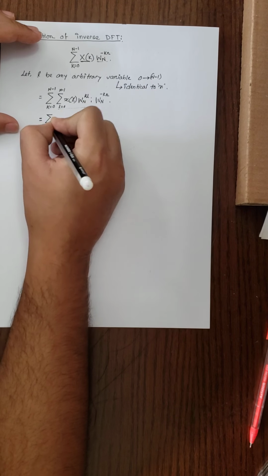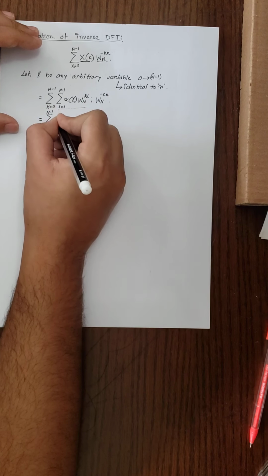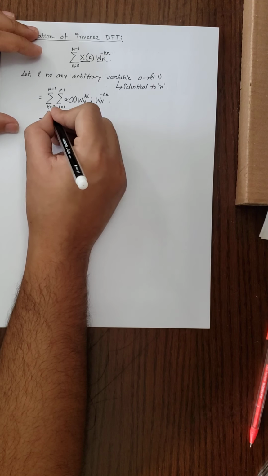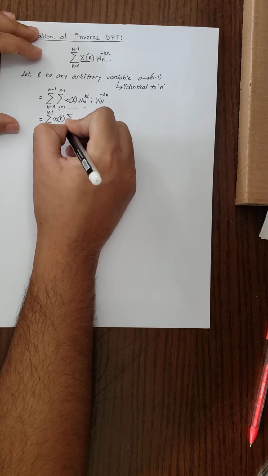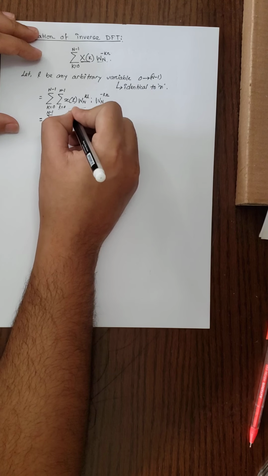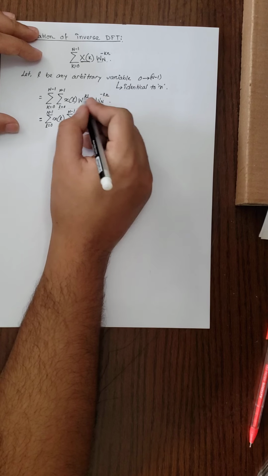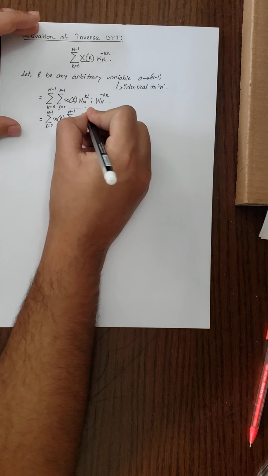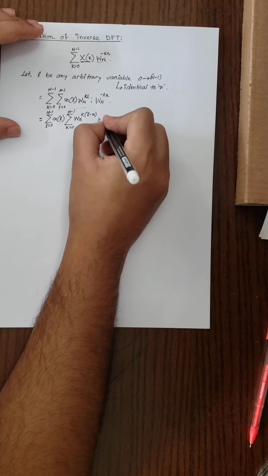And hence, we take this summation out, L which goes from 0 to N minus 1, X of L as it is independent of the variable k, we can bring it out of the summation, and the rest of the expression where k goes from 0 to N minus 1, omega N, and we just multiply these two terms. This becomes k times (L minus n). Let it be equal to r, say.